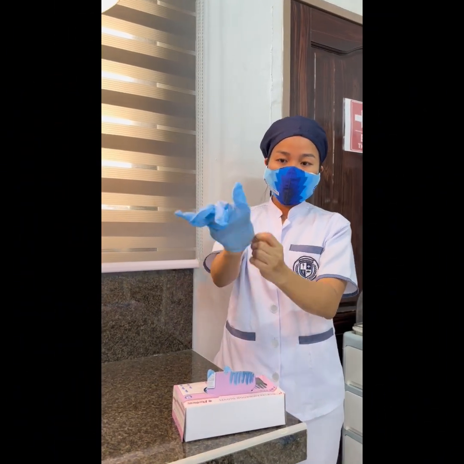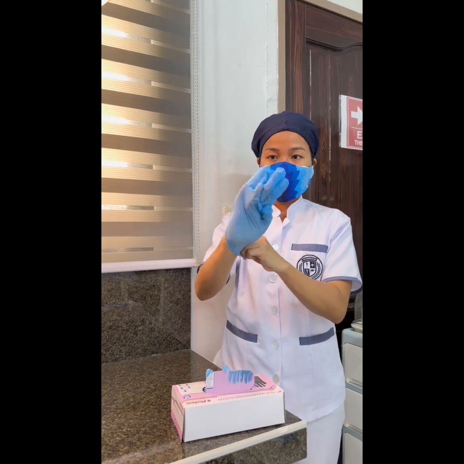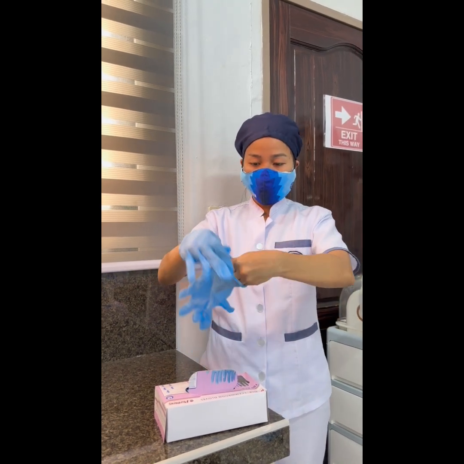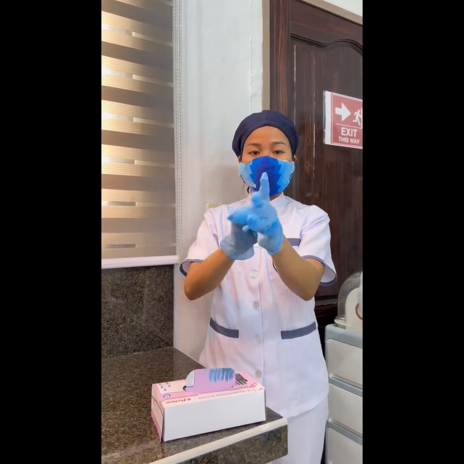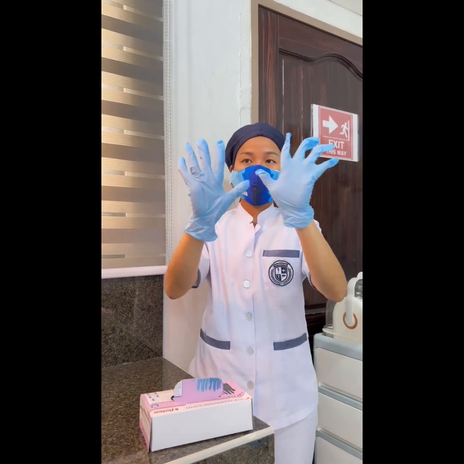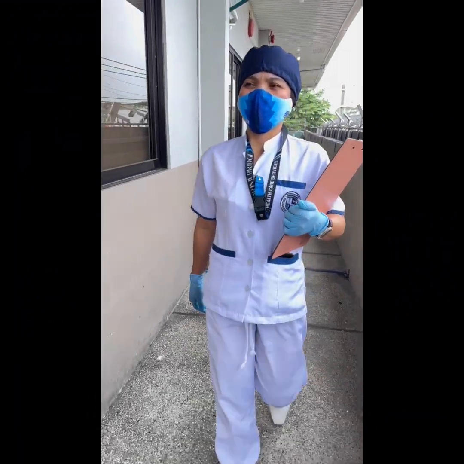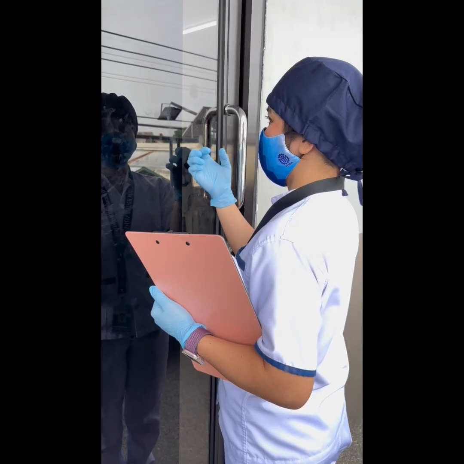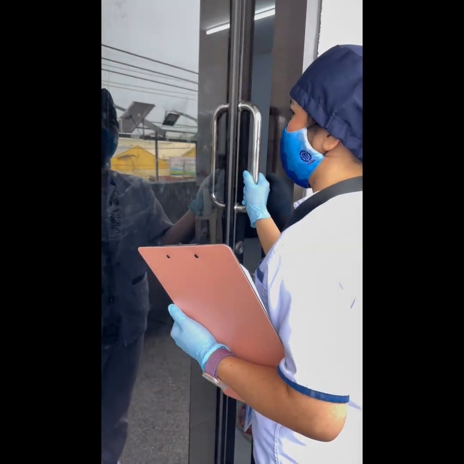Do the hand gloving to create a barrier and to prevent the spread of microorganisms. Follow the clean to clean technique. You can proceed now to the patient's room. Remember to knock 3 times before entering the patient's room for courtesy.